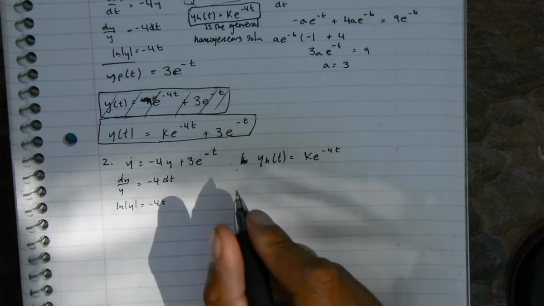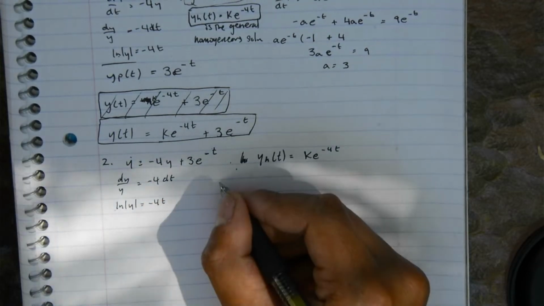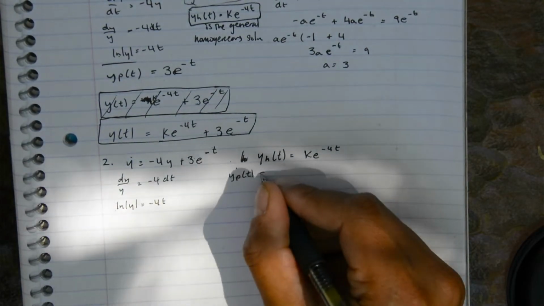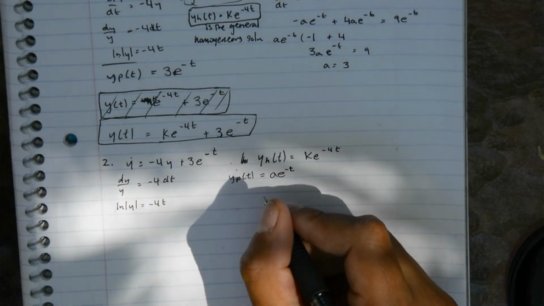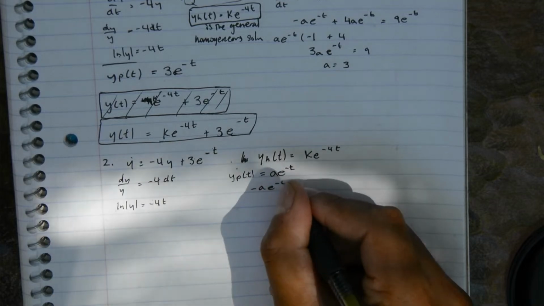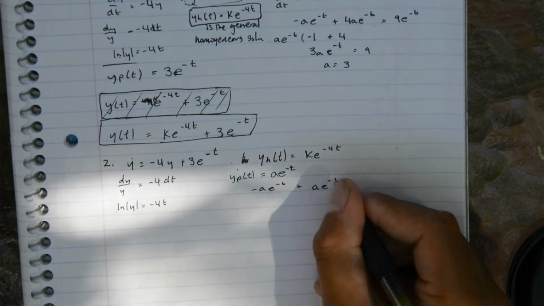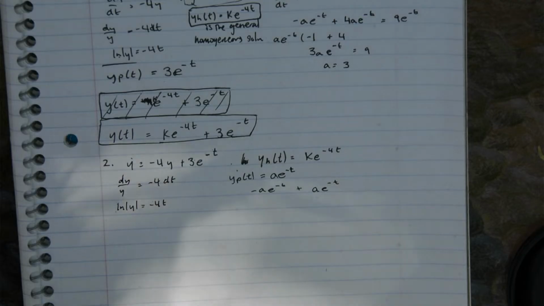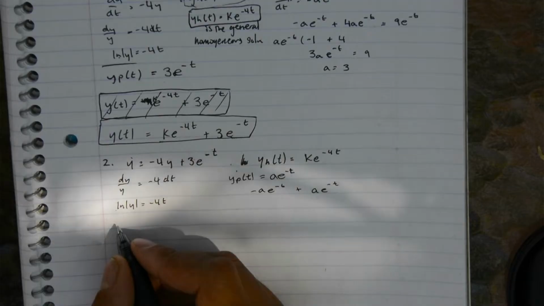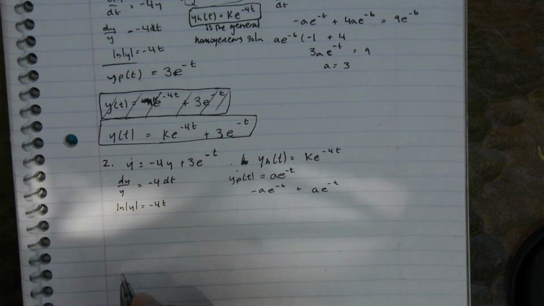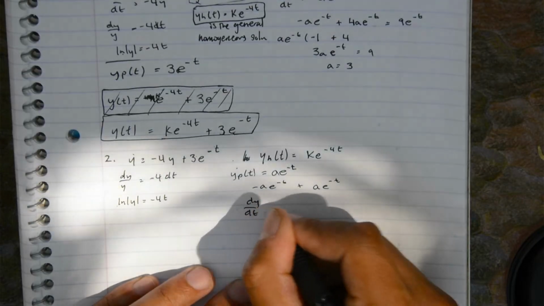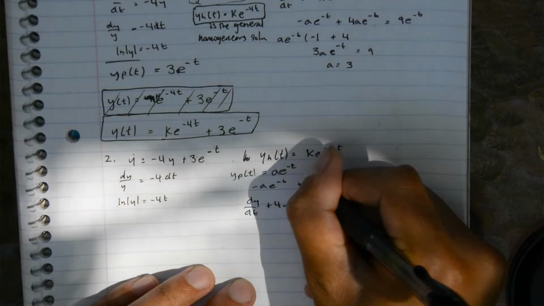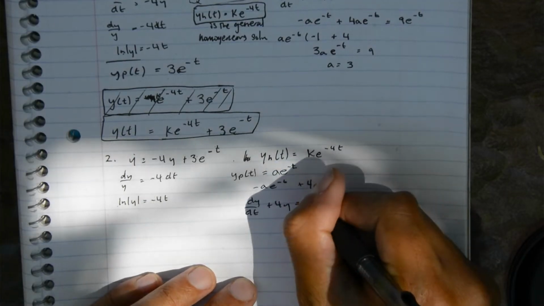So now we're going to guess y_p of t is equal to a e to the minus t again. So we're going to get minus a e to the minus t plus a e to the minus t. Wait, I did something wrong. Because the standard form is dy/dt plus 4y is equal to 3e to the minus t. So we actually want a 4 here.